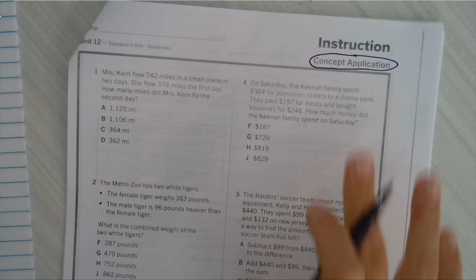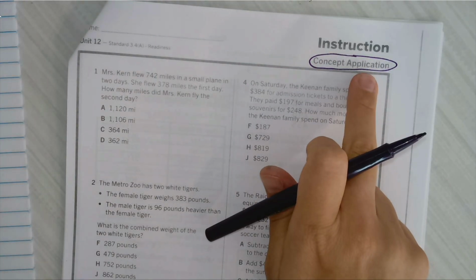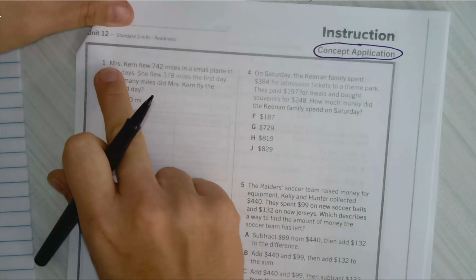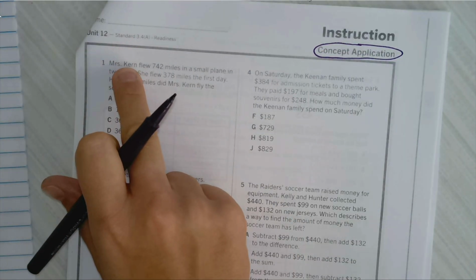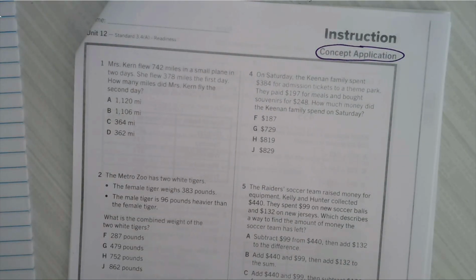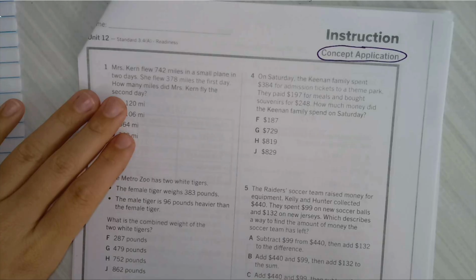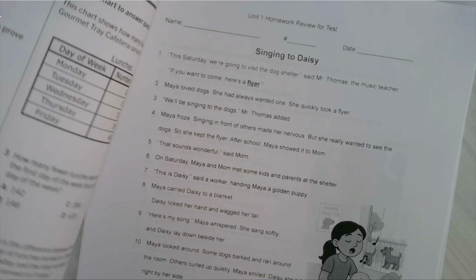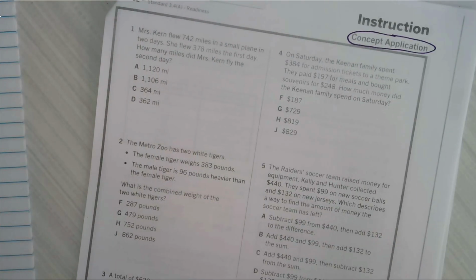Okay, so go find the page that says concept application, and it starts with the problem that says number 1, Miss Kern. So go ahead and find this page. And all we are going to do, there's 6 problems on this side, and then we will also do the back, and there's 5 questions on this side. So 11 in total. We're going to knock out these 11 questions pretty quickly.